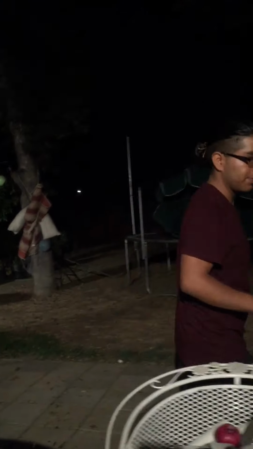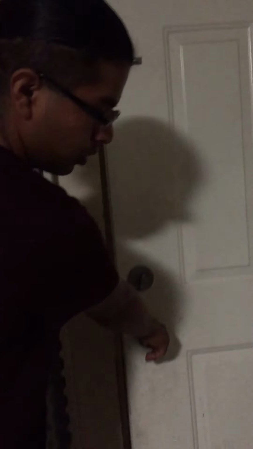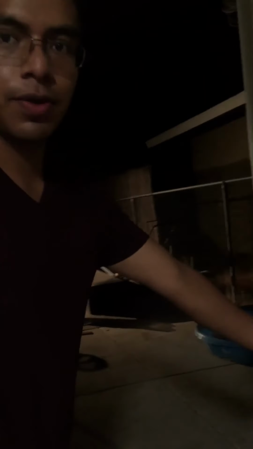For example, this door: the hinges will be the fulcrum, the door itself will be the load, and the door handle will be the effort. As we open the door, we are putting in force to open it.